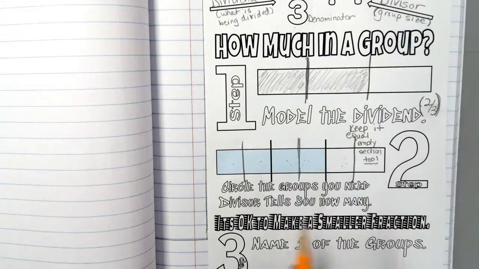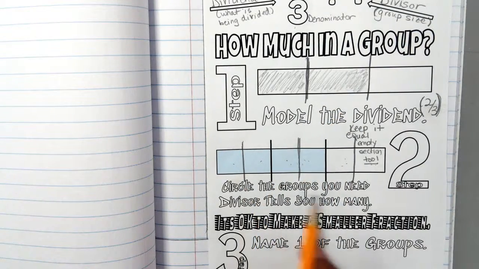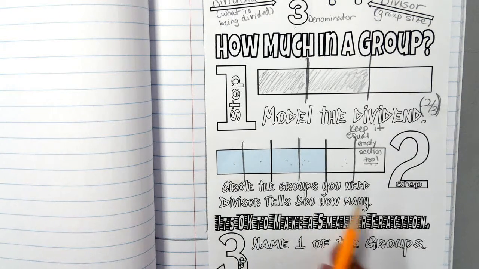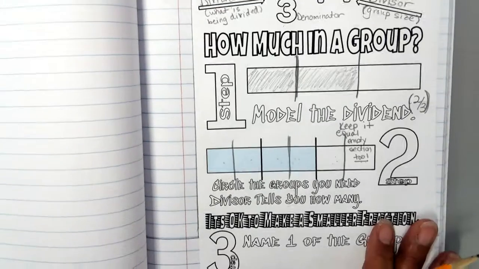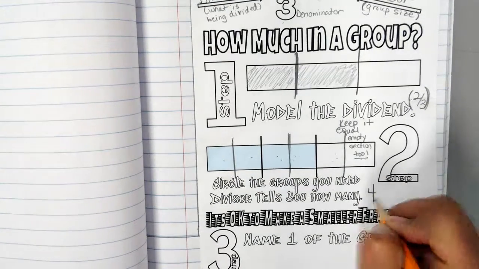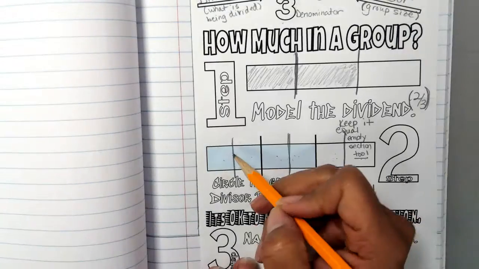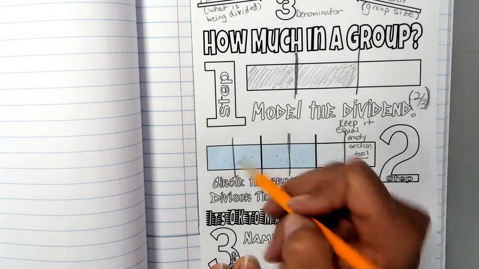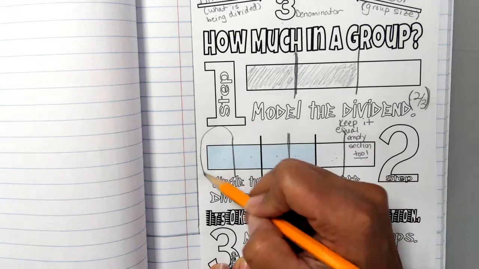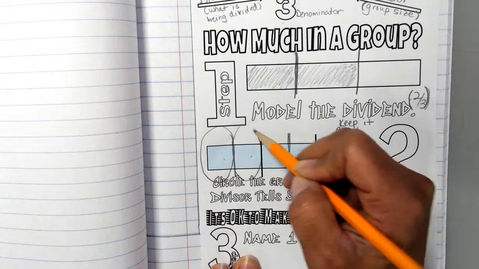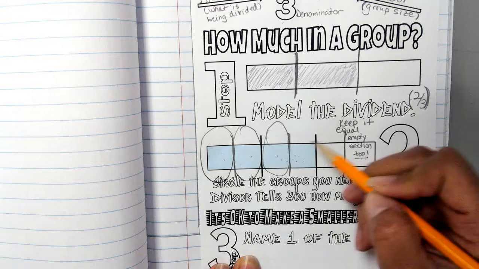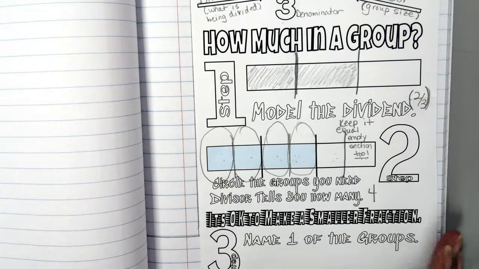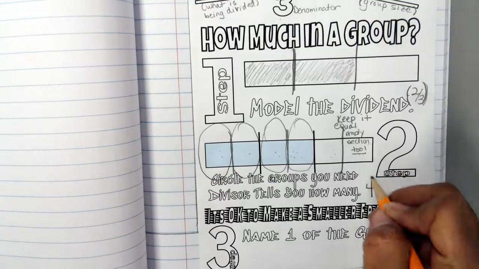All right, so now I need to circle the groups you need, and the divisor tells you how many. My divisor was 4. Okay, so I'm just going to put 4 there, and I needed 4 groups out of my 2 out of 3. So this is my 2/3, and here's 1 group, 2 groups, 3 groups, 4. Okay, so I just needed 4.